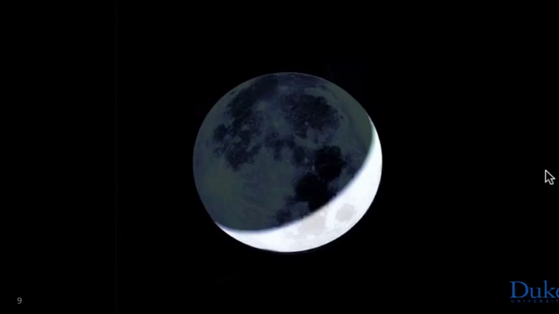emitted by the sun, reflected by the Earth, hit the moon, reflected off the moon, and came into the aperture of this camera. So the fact that you can see the dark part of the moon when the moon is a crescent is not psychological, it is true.